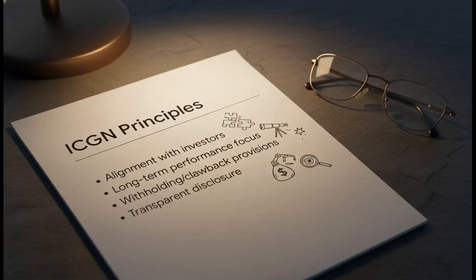To stop that kind of manipulation, we rely on the principles from the ICGN, the International Corporate Governance Network. Their rules are super clear. First, alignment. Pay has to align management's interests with the investor's interests. Second, a long-term focus. Timescales must be about long-term value creation, not just a quick quarterly bump. Third, and this is a great English industry term to use, clawback provisions. This means if an executive commits serious misconduct or misstates the financials, the company has the legal right to claw back or literally take back the bonus money that was already paid out. And finally, transparent disclosure, making sure everyone knows exactly how that pay is calculated.